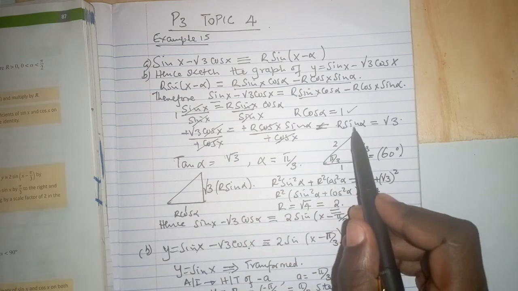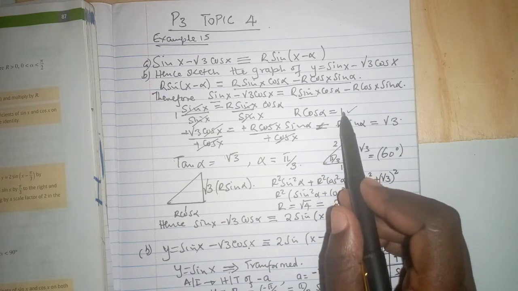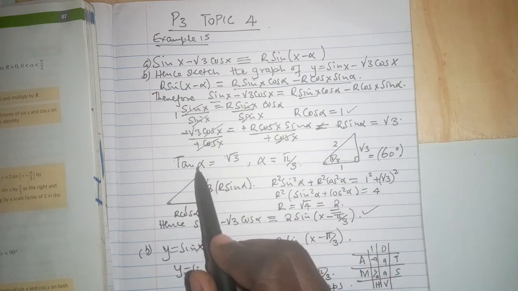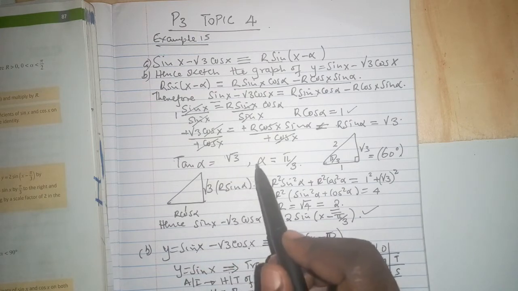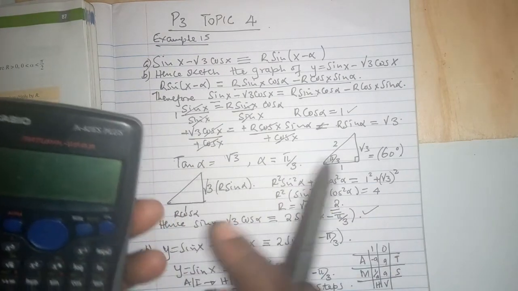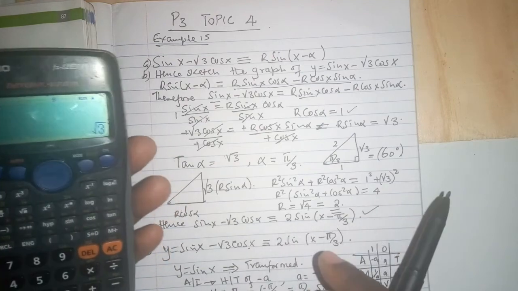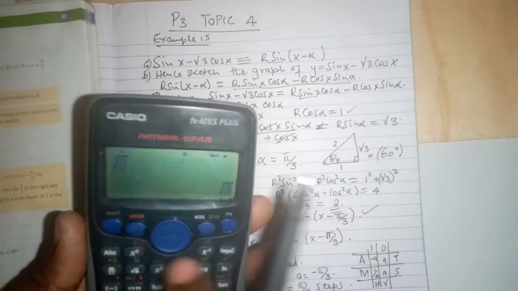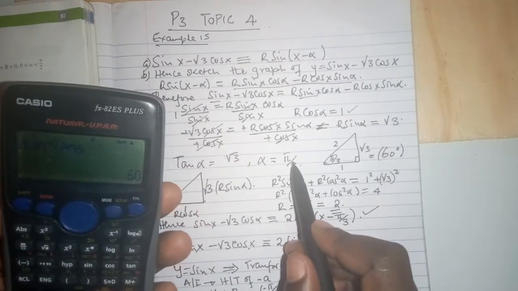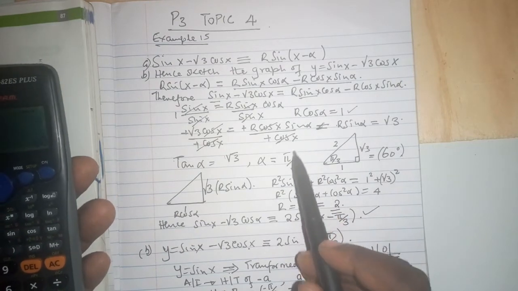And we know that sine alpha over cosine alpha, which is also equal to root 3 over 1, can be expressed in terms of tan alpha, because sine alpha over cos alpha is tan alpha, which is equal to root 3 over 1. So we are convinced that there's an angle whose tan is root 3. Shift tan gives us 60 degrees, and 60 degrees is pi over 3, because our question is in radian form. So we have to stick to that.